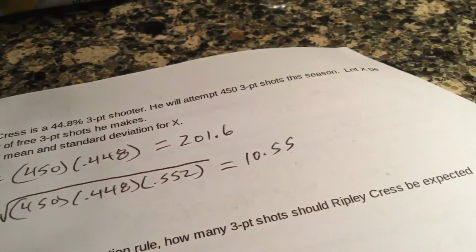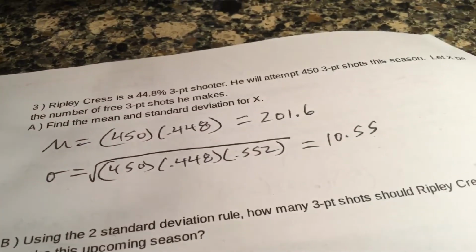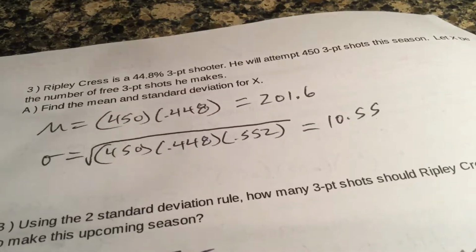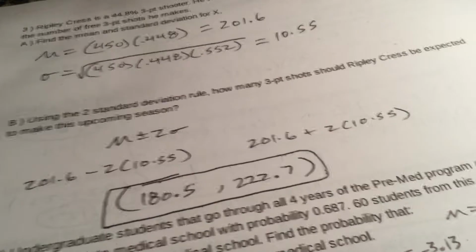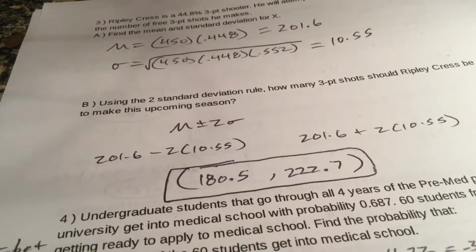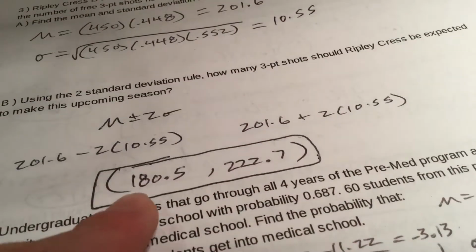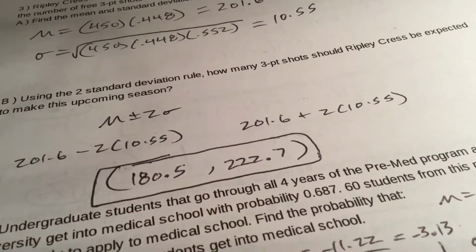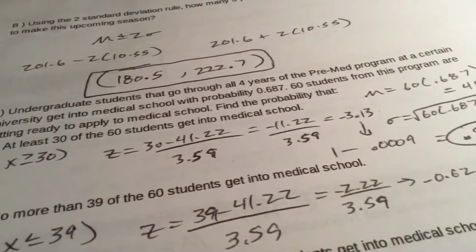All right, Ripley Cress is that from the three-point line. We'll attempt that many shots, find the mean and standard deviation of what this player should make. Using the 2 standard deviation rule, how many 3-point shots could this person be expected to make? Between that many. So really, we wouldn't be surprised if he shoots, if you divide these two numbers by 450, between 40 and almost 50% there.